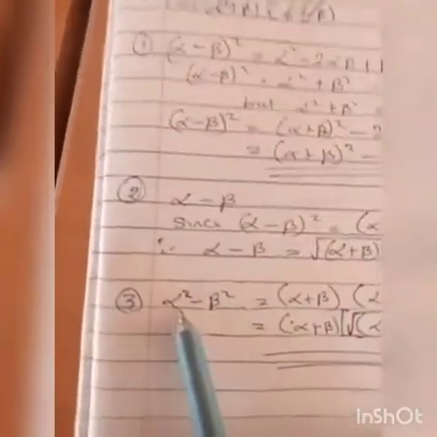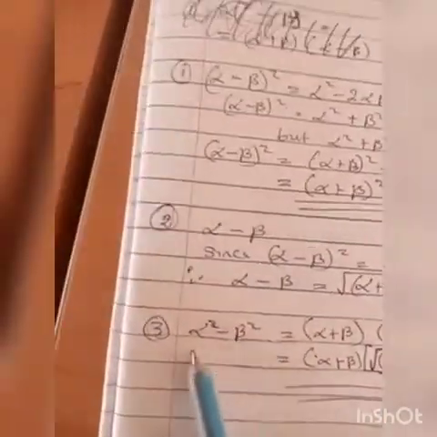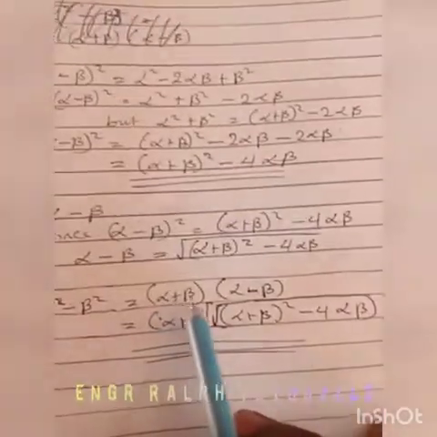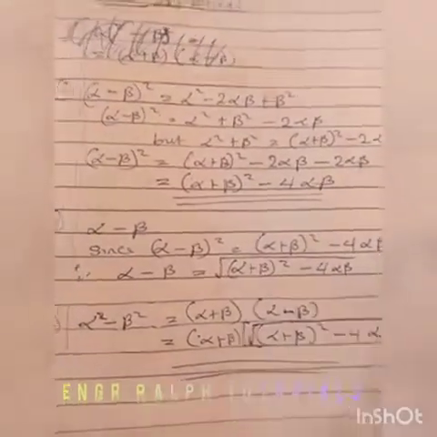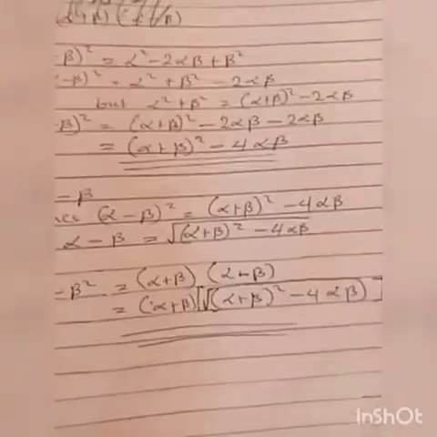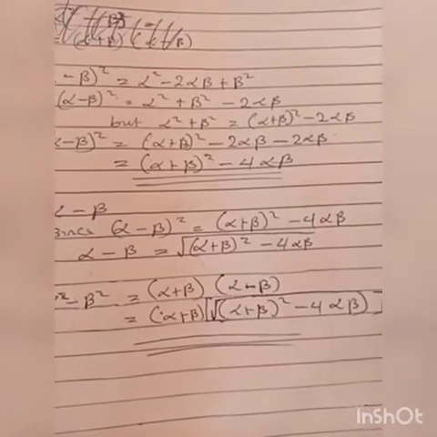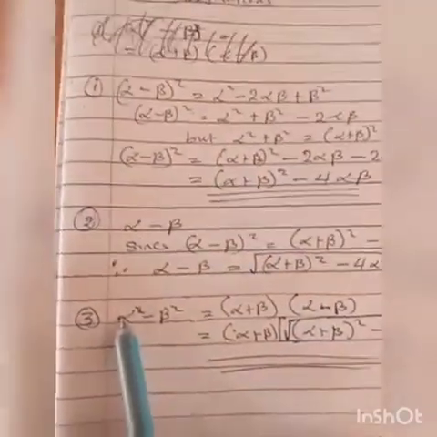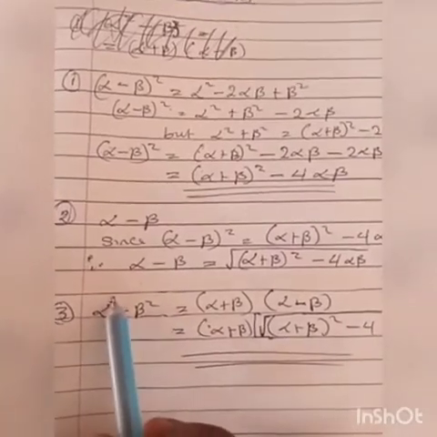And then when you are asked to look for alpha square minus beta square, use difference of 2 squares. The difference of 2 squares in the sense that if you have a square minus b square, it is the same thing as a plus b, in bracket, open another bracket, a minus b. So now, if we take this one as our a and this one as our b, this is our alpha square, beta square.